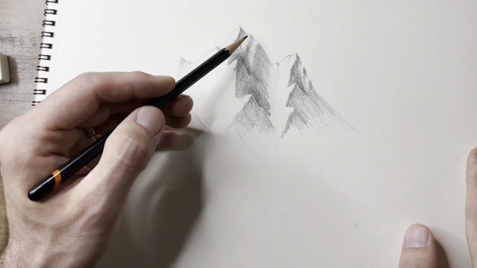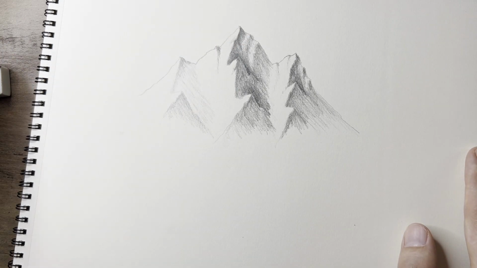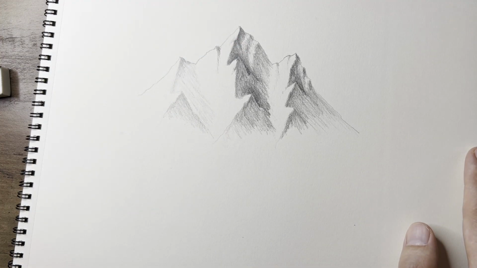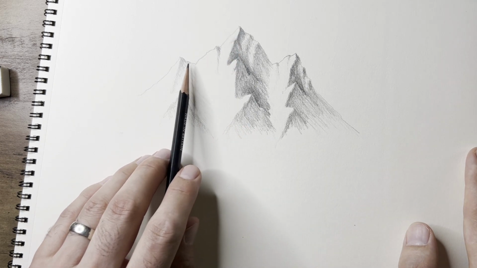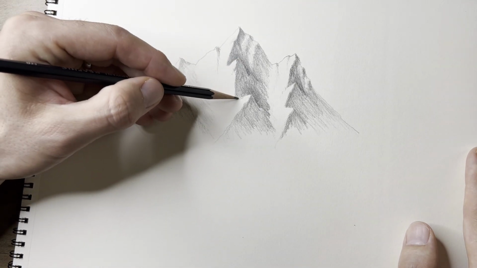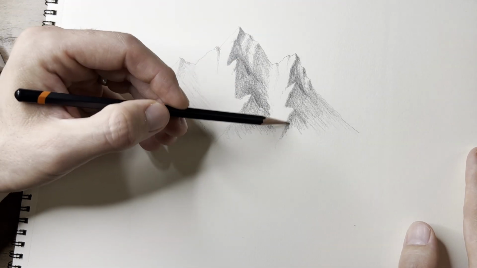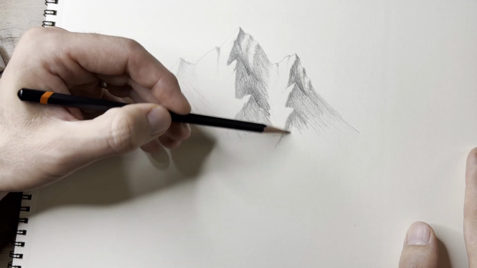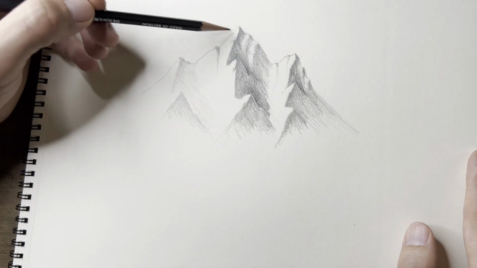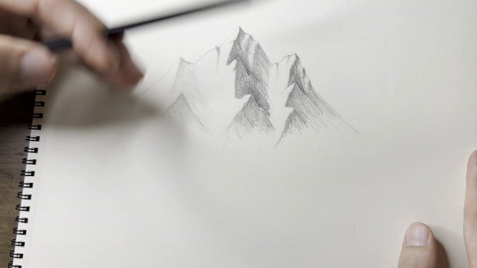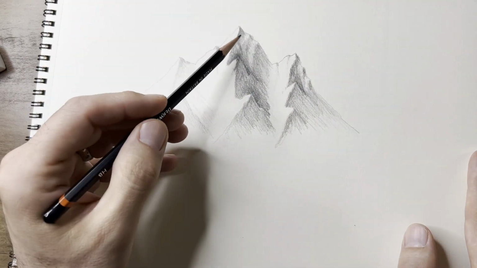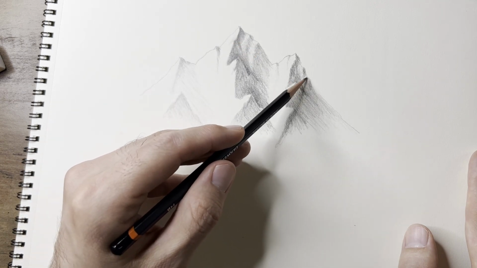So my goal right now is to cover these lines, the edges. They should be visible only on the sides that are not shaded yet. The sides that do get shaded need to merge with the line, so the line should no longer be visible. Okay, these lines here will help me know where the sky starts and the mountain begins. That's why it's okay for them to be visible, but this right here, they will have to merge with the shading.